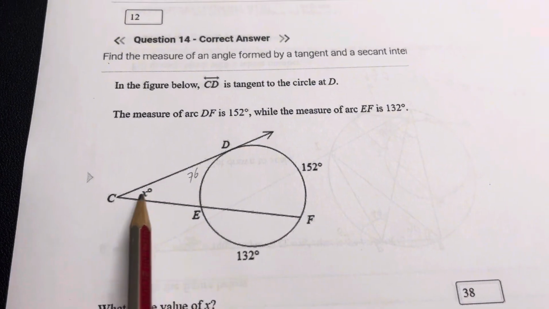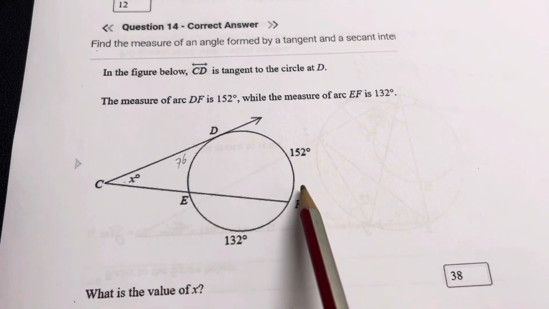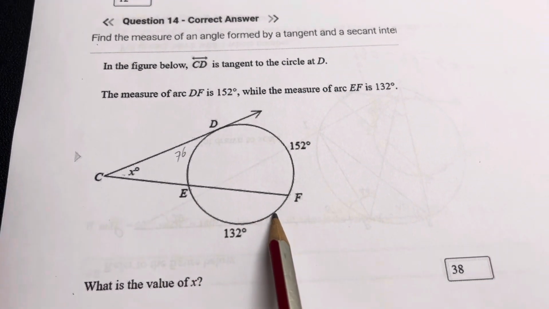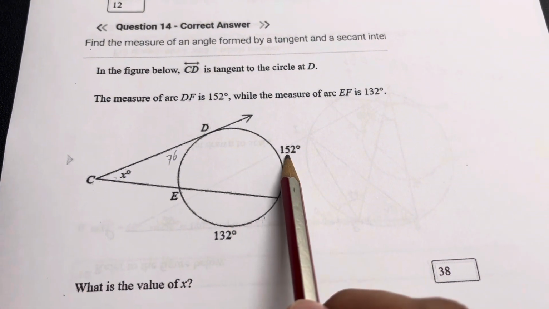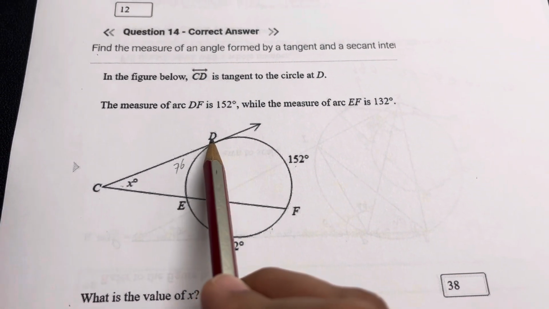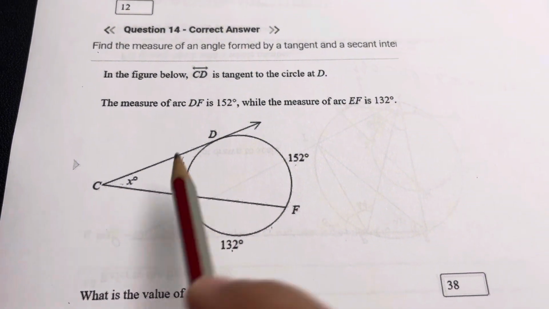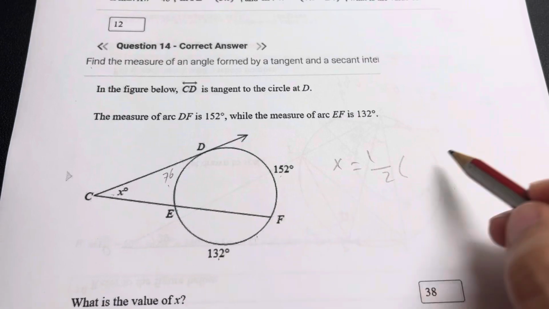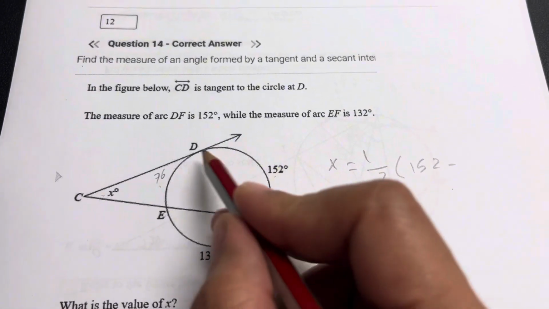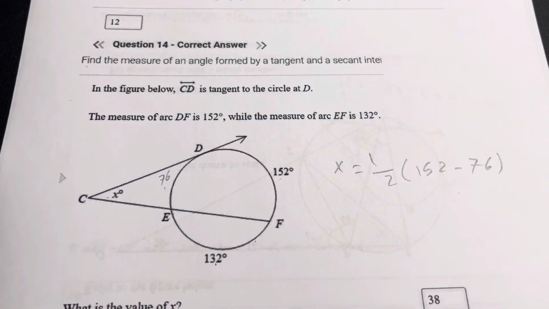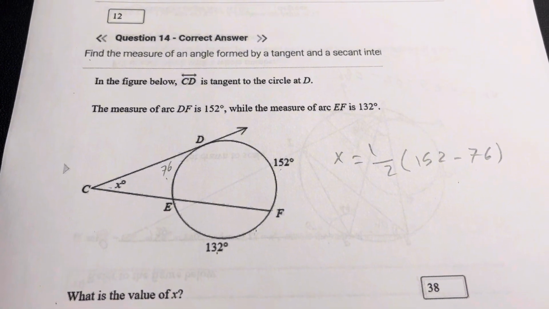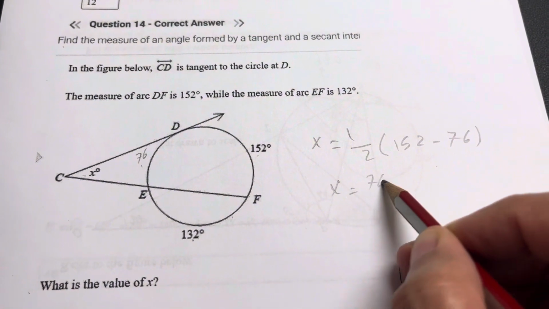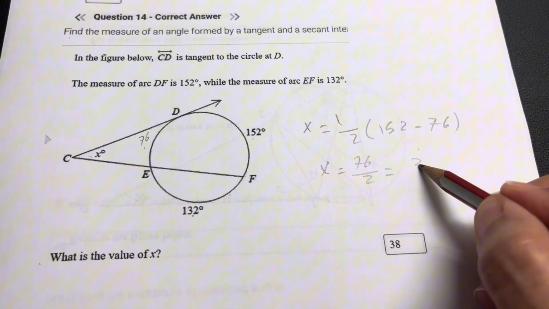In this figure, again, he wants the angle x. He gives you that this arc is 152 and that this arc is 132. The whole circle is 360, so 360 minus 152 minus 132, I will get the arc DE, which is 76. So x, direct application, is half the big arc 152 minus the small arc, which is 76. 152 minus 76 is equal to 76, so x is equal to 76 divided by 2, which is equal to 38.